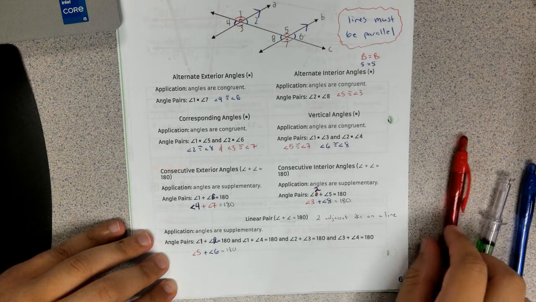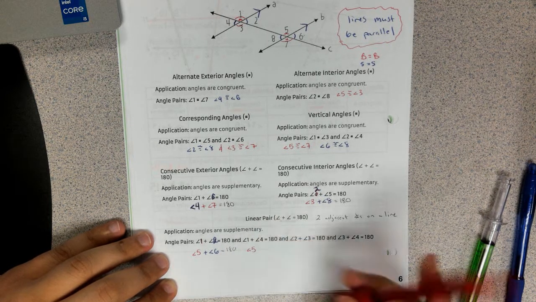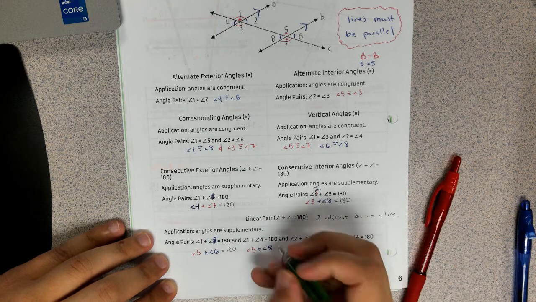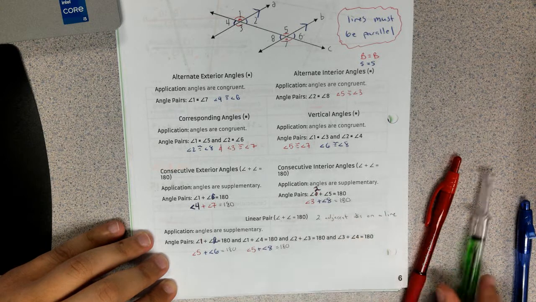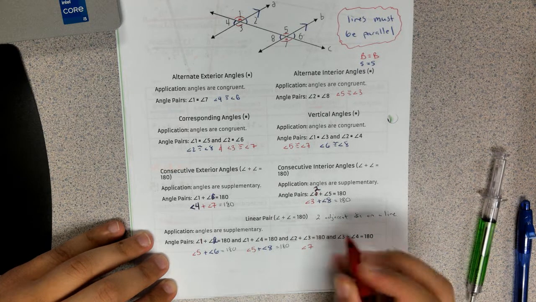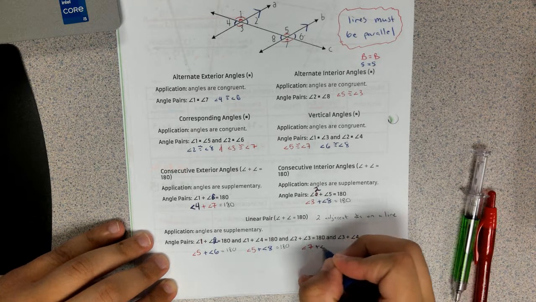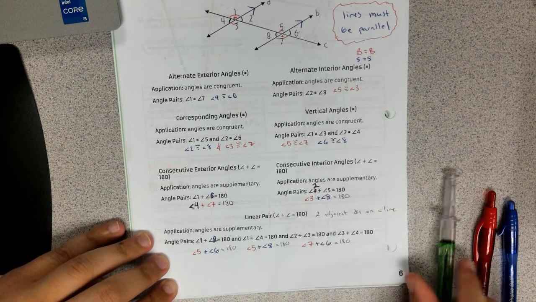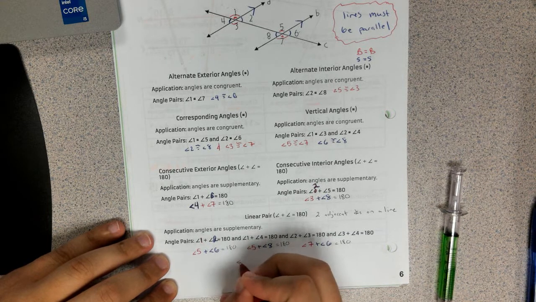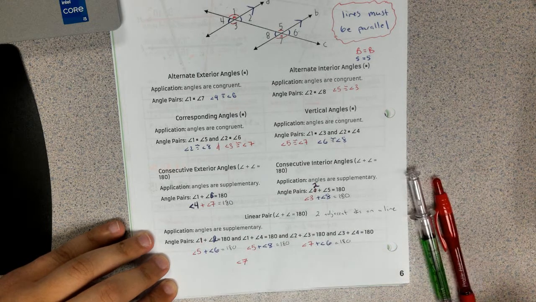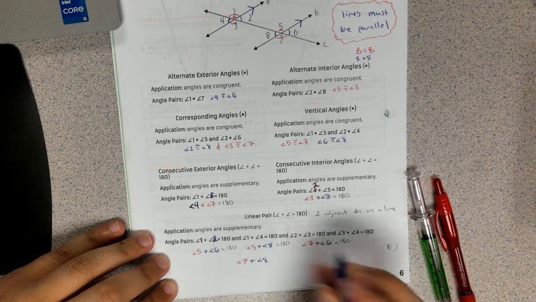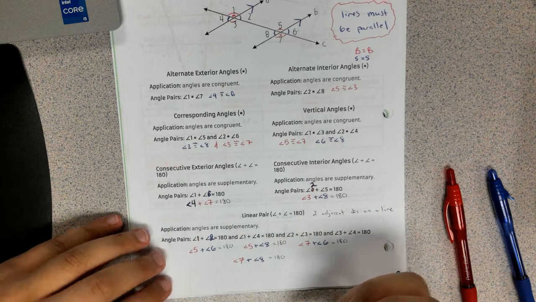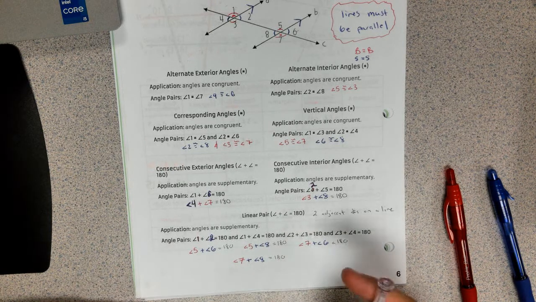We can say angle 5 plus angle 8 equals 180. We can say angle 7 plus angle 6 equals 180. And lastly, we can say angle 7 plus angle 8 equals 180. And so notice we have 8 total linear pairs.